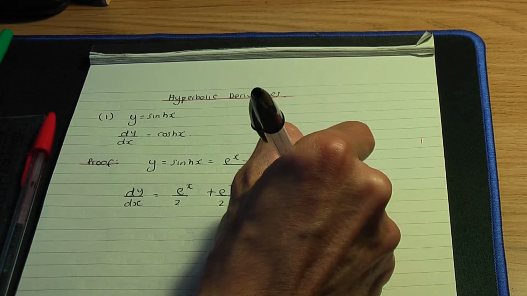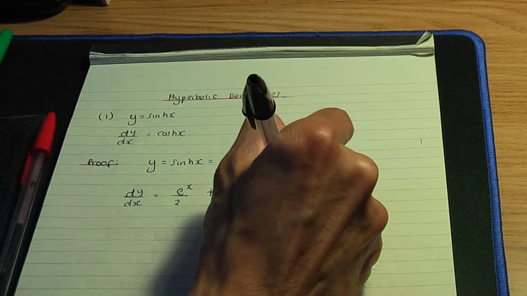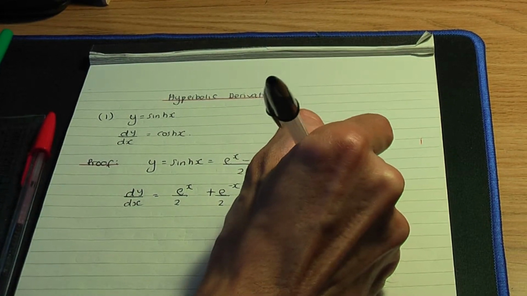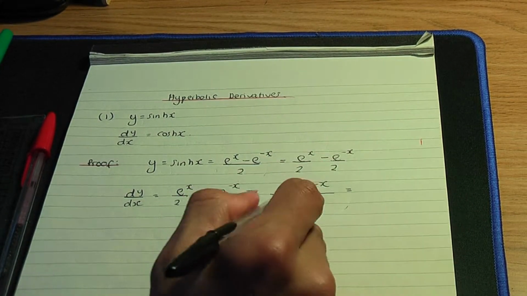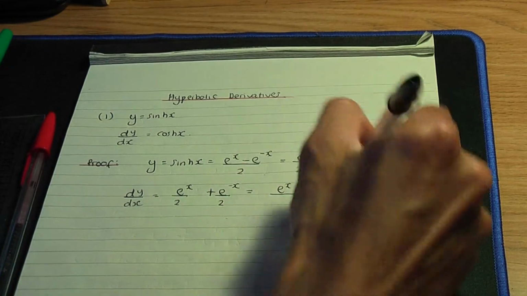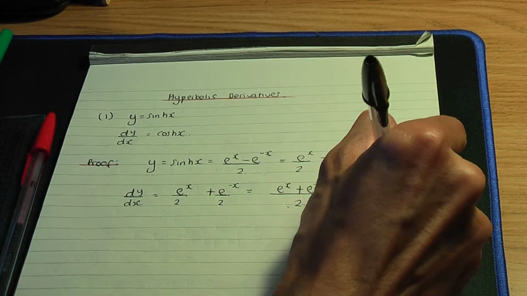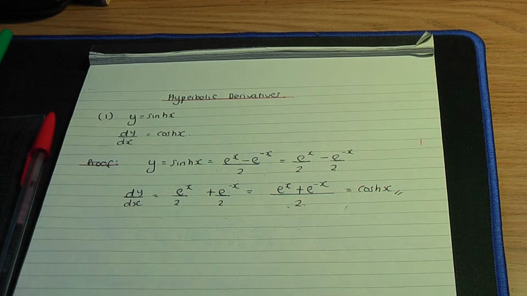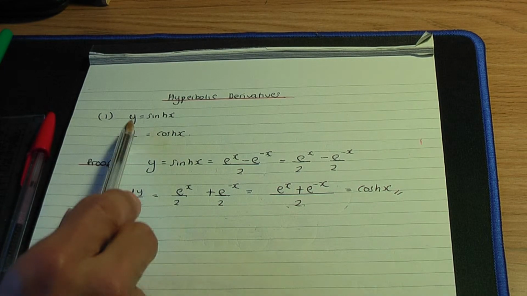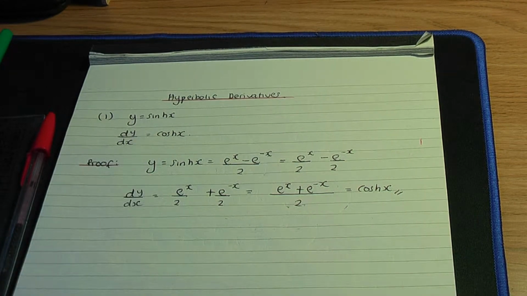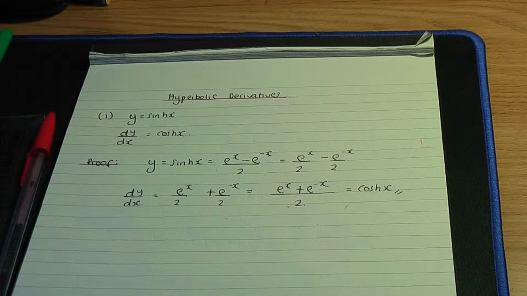And if we take a common denominator of 2, that is e to the x plus e to the minus x. And this, remember, is the definition for hyperbolic cos. Okay, so that is how you would prove that if y equals hyperbolic sine x, dy over dx is hyperbolic cos x. So you would prove that by differentiating the definition.